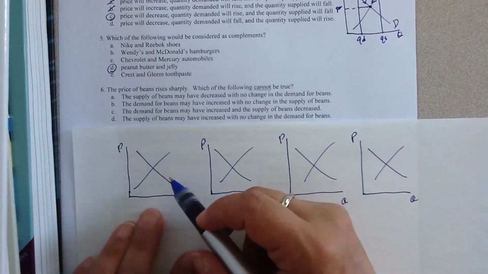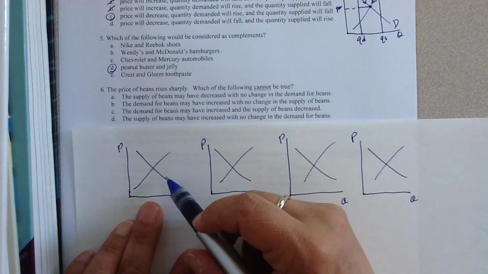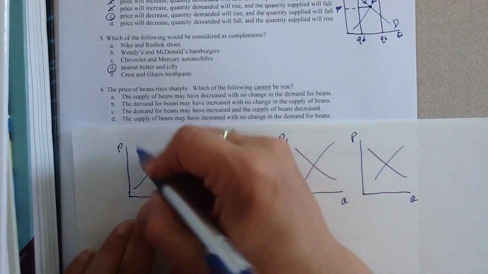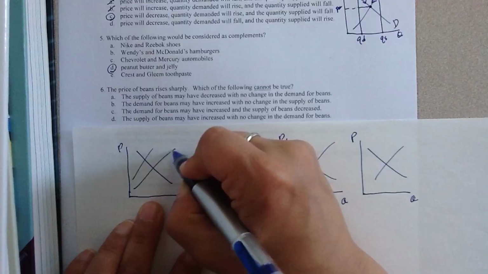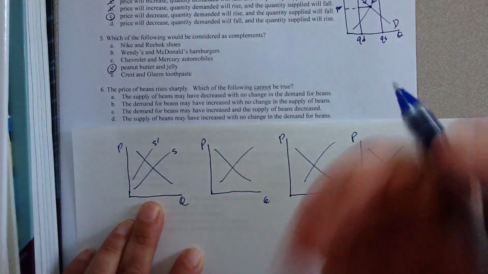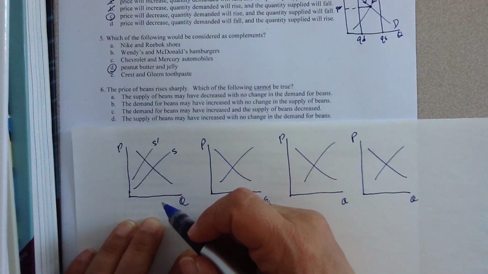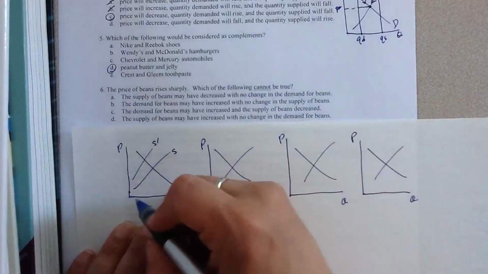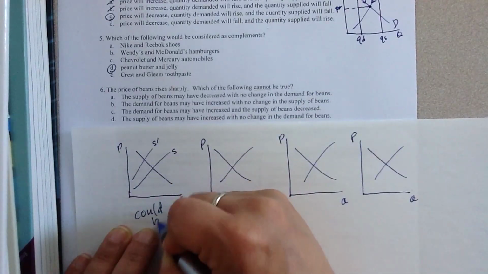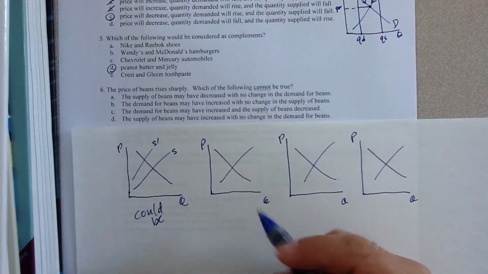Okay. So if the supply of beans decreased with no change in demand, that would be like this. We go from, and that could cause a rise in the price. Okay, so this could be true. Could cause an increase in price.